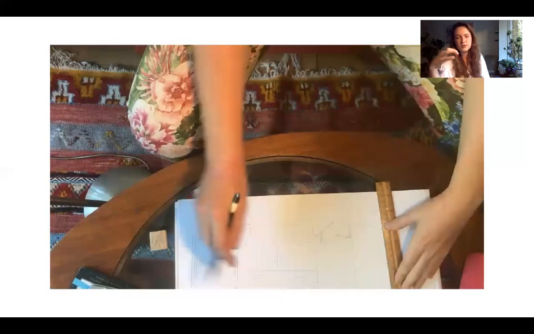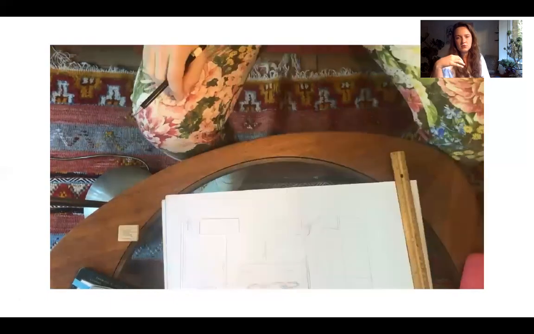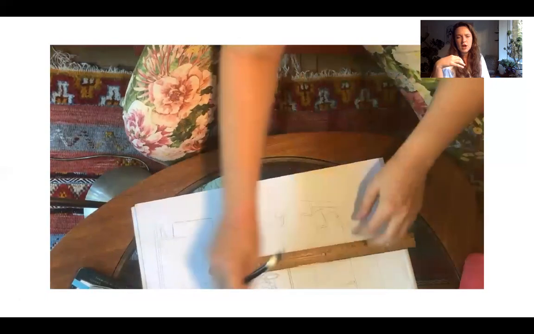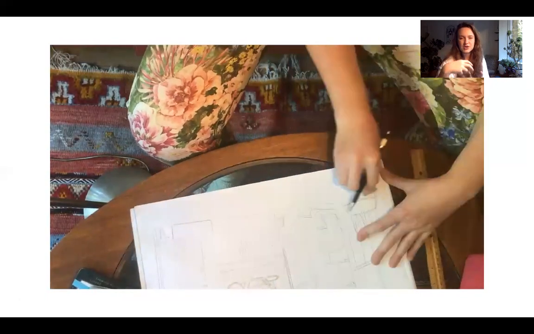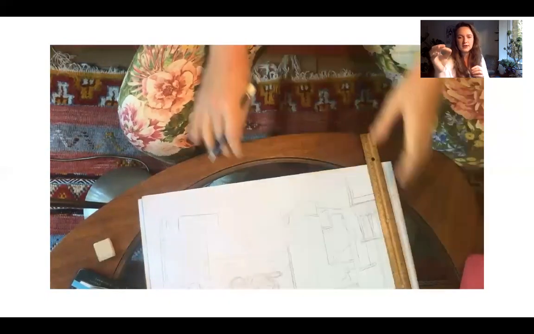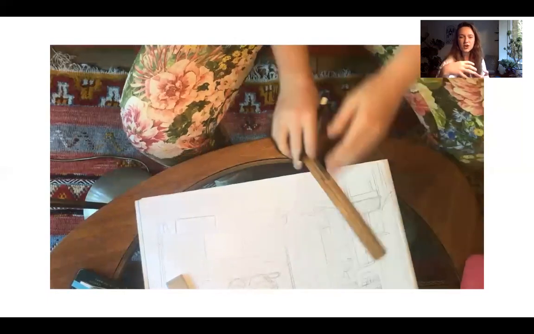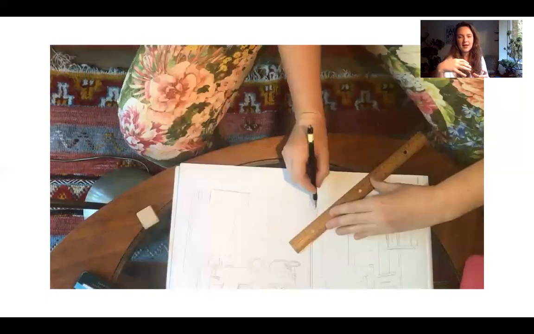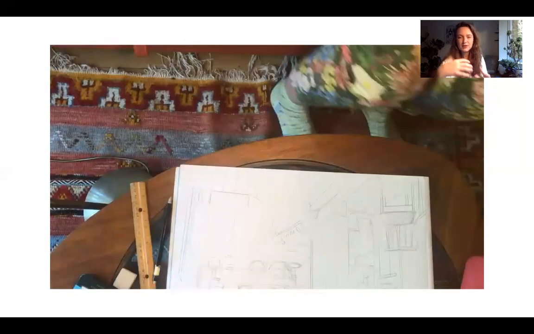And then I moved to the right-hand side. Maybe it's the left. I think it's the left. The left-hand side, and drew in the pantry, drew in the chair, and started putting those details in after I got the structure correct. And the detail on the floor, the lines of the floorboards.